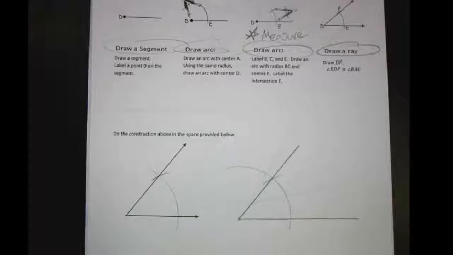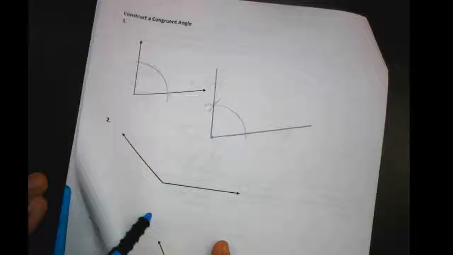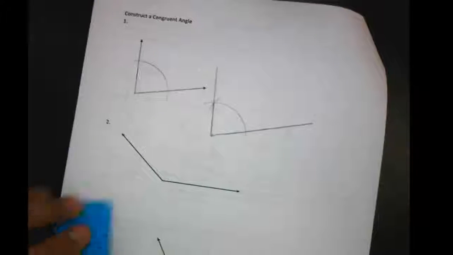Copying an angle. Friday, we did this, right? You knew how to copy an angle, and we did number 1, right? Now, if you don't remember how to do this, I'm going to show you how to do number 2 here. I know it's been a little bit since we talked. So, if I can pick up my protractor. All right, here we go.